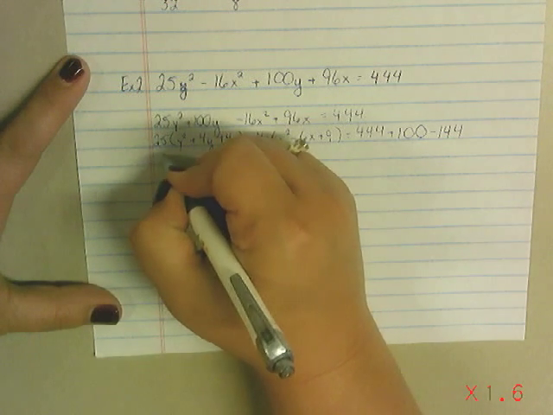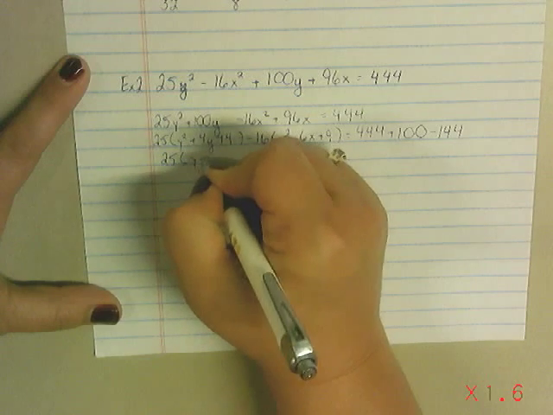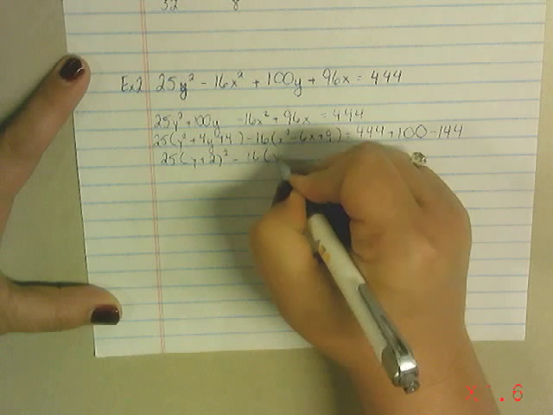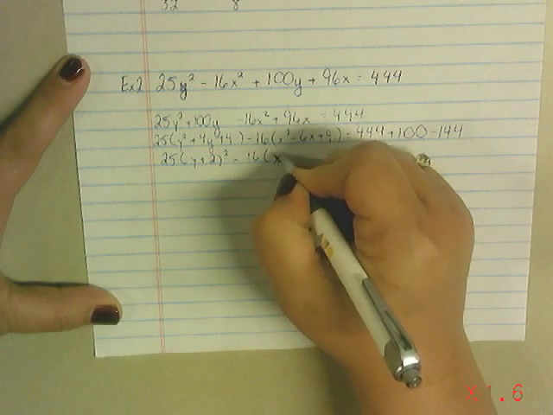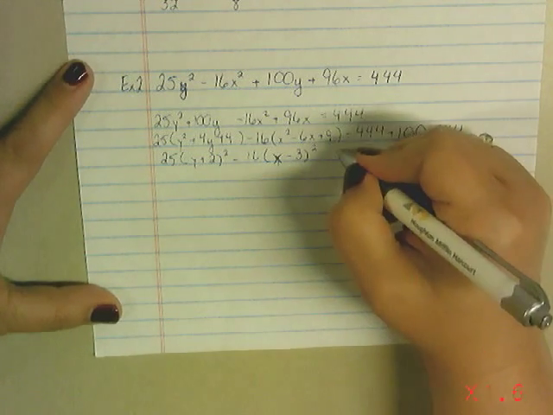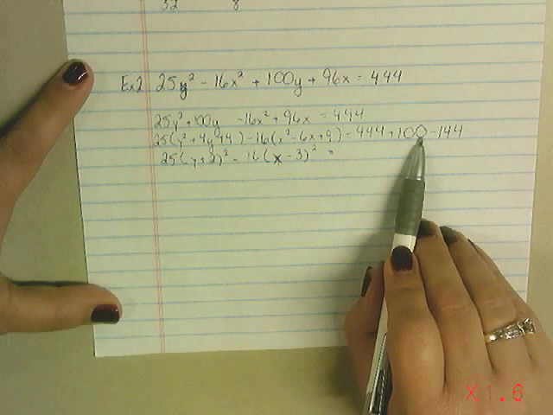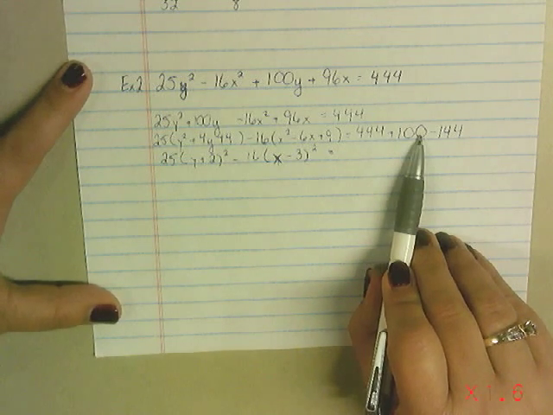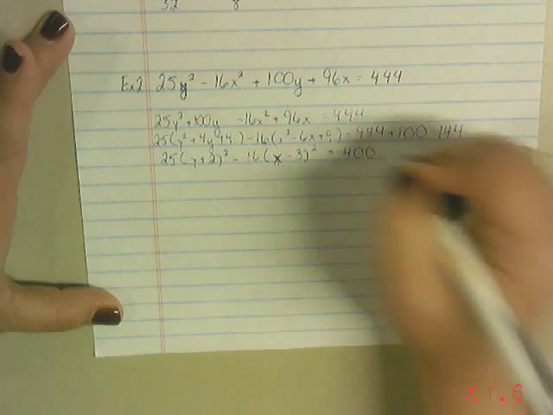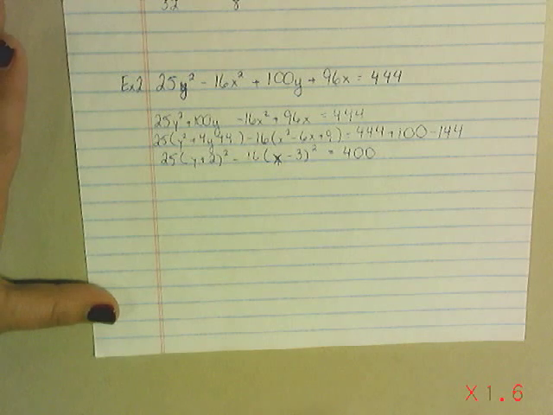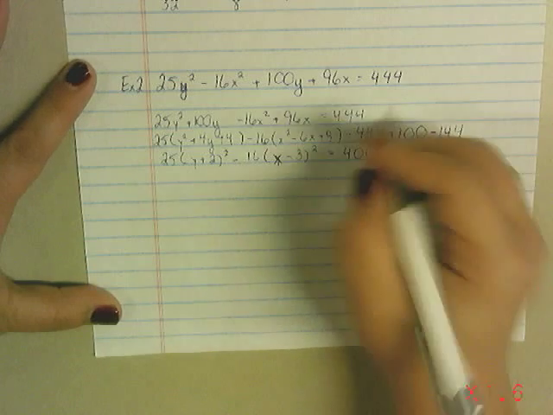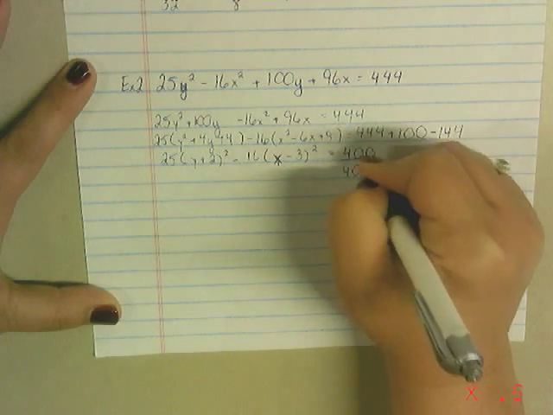Okay, so I'm going to go ahead and do my factoring here. Y plus 2 squared. X, ooh, that was dumb. X minus 3 squared. Go ahead and combine these guys together here. 444 plus 100 is 544. Minus 144 is 400. Again, a hyperbola equation has to equal 1, which this one doesn't, so we need to divide by 400.